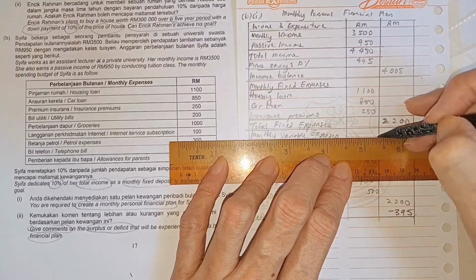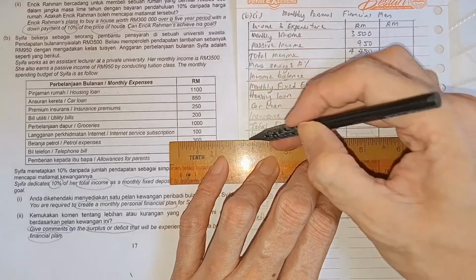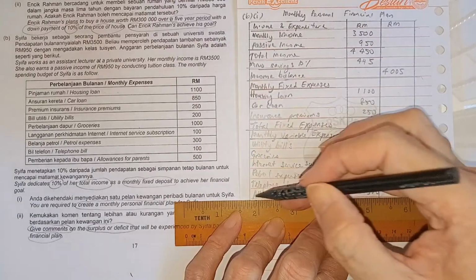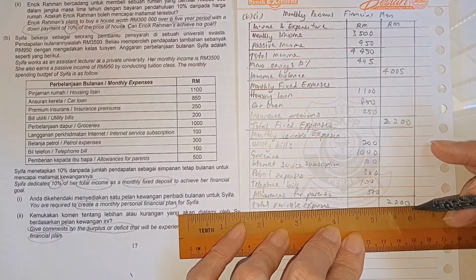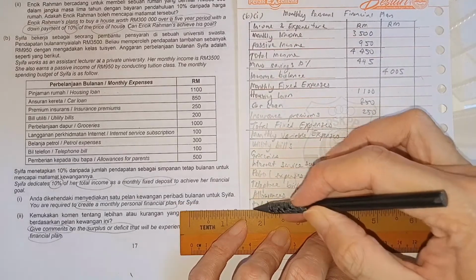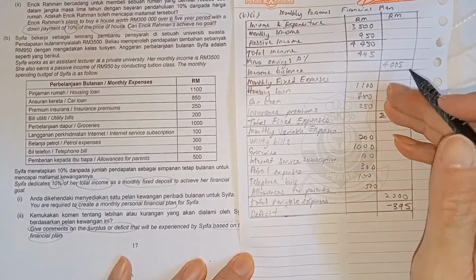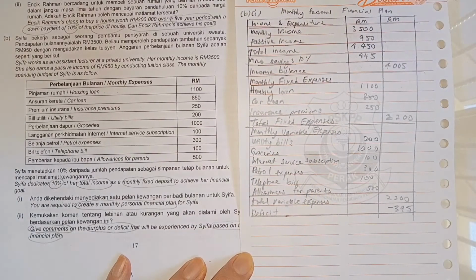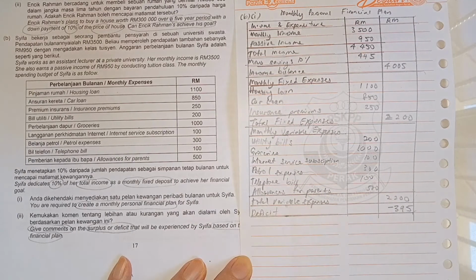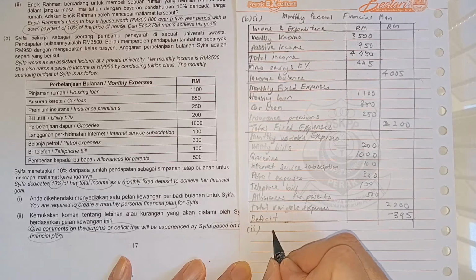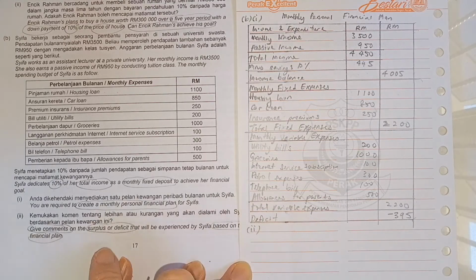Then variable expenses, total variable expenses, then deficit or surplus. After that, number 2. Okay, this number 1. Number 2, give comment, surplus or deficit.